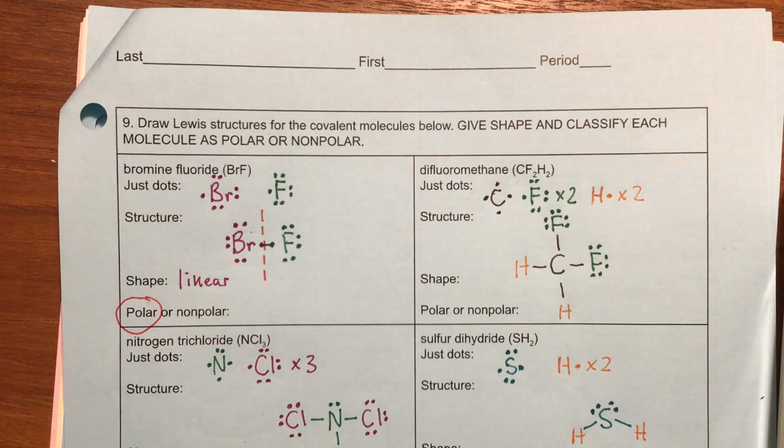Okay, so our first molecule is bromine fluoride. If we were to take a cleaver and chop that one down the middle, we would find that the two sides are different, right? Because one side is bromine and the other side is fluorine. Very different. And so we're going to say this is a polar molecule. Oh, and by the way, its shape was linear. Anytime you have just two atoms, you're going to have a linear shape. You can't have any other shape, okay? So we have a linear molecule that is polar.